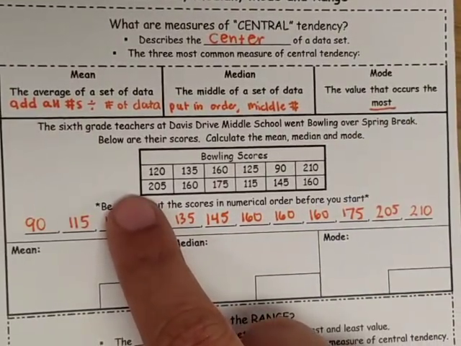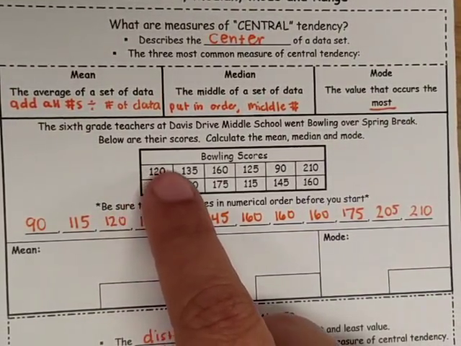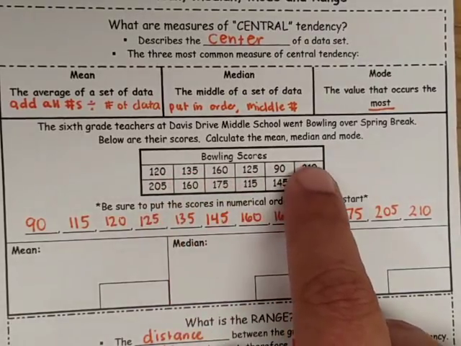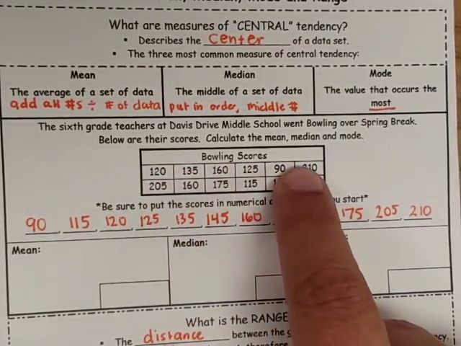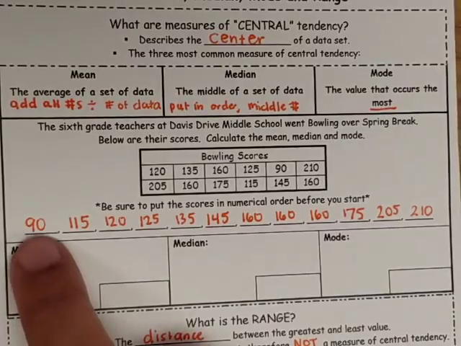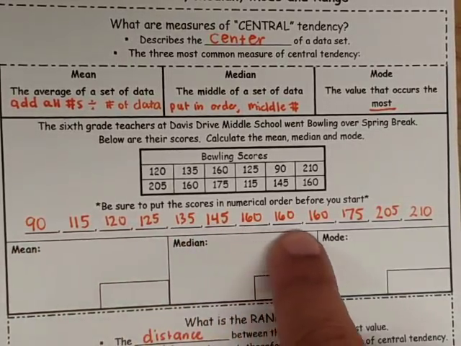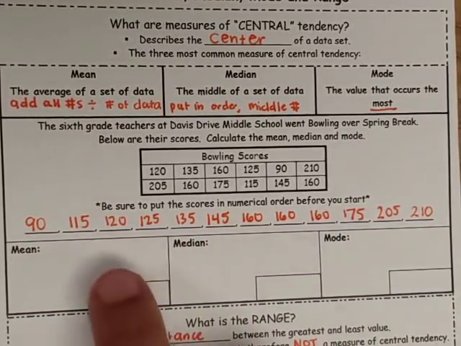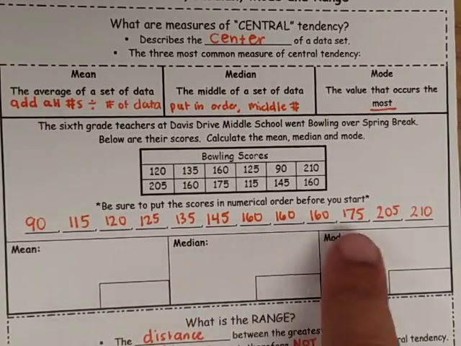So down here, we have a situation of some bowling scores, and they are given to us in this table. And so what we need to do first is put these in order from least to greatest. So I went ahead and did that for you, so if you'll go ahead and copy those down. Then what we're going to do is find the three measures of center.